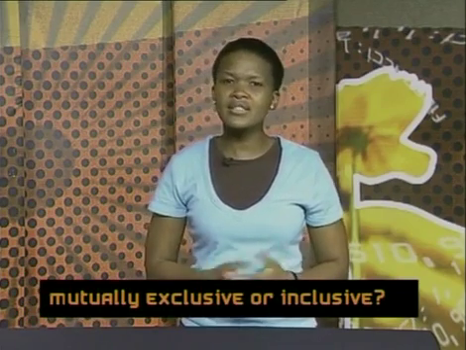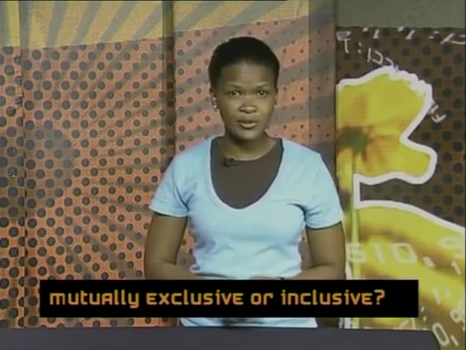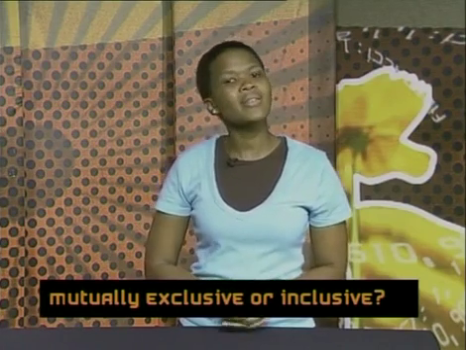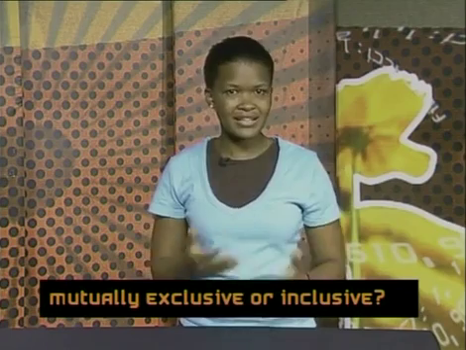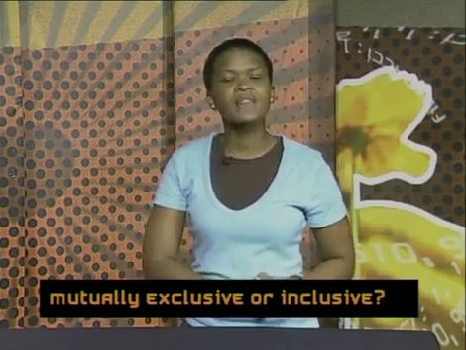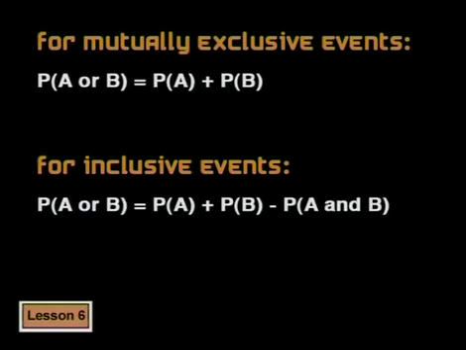So, if you are asked to work out the probability of one or the other of 2 events occurring, first decide whether the events are mutually exclusive, that is, they cannot both occur at the same time, or whether the events are inclusive, that is, something can belong to both of the event spaces. If they are mutually exclusive, add their probabilities. If they are inclusive, then add their probabilities and subtract the probability of the outcome belonging to both events.